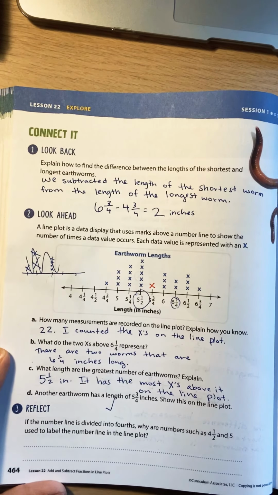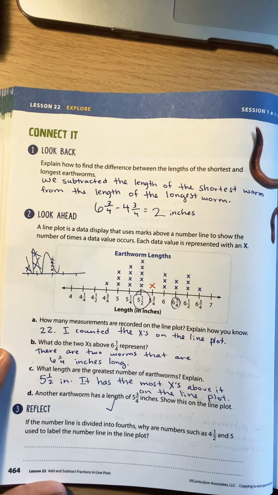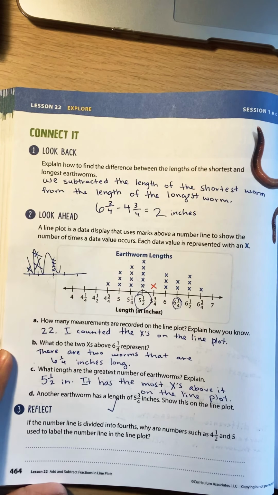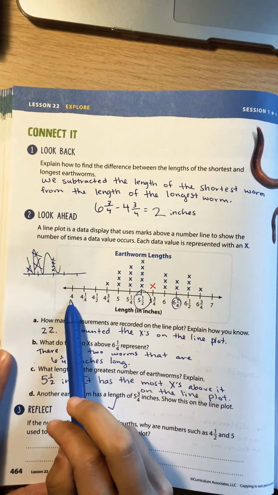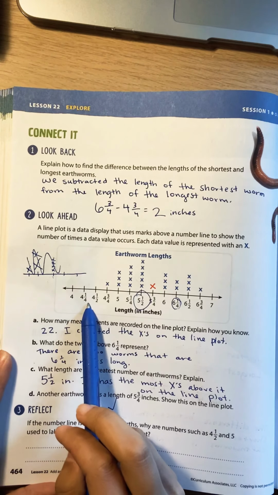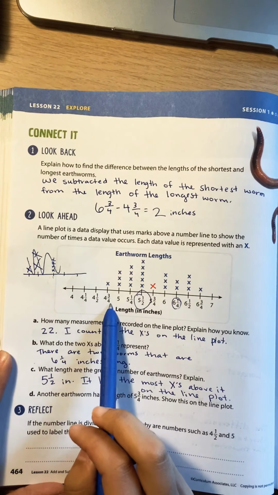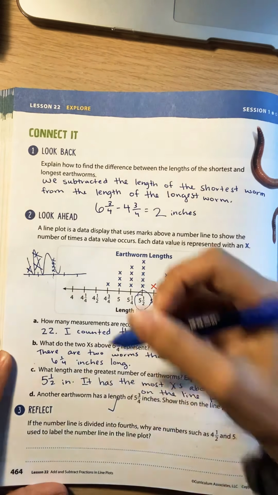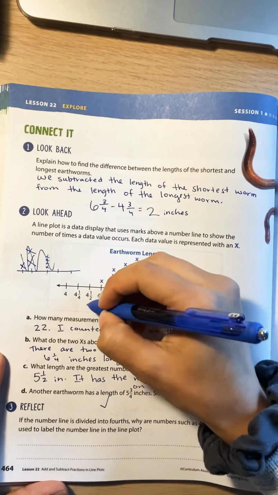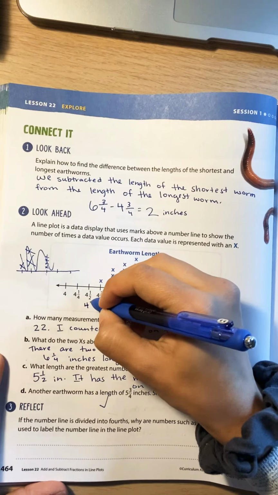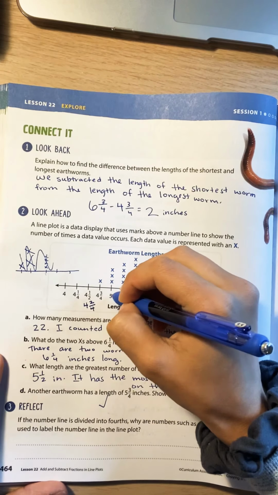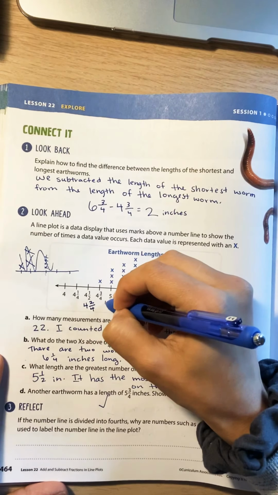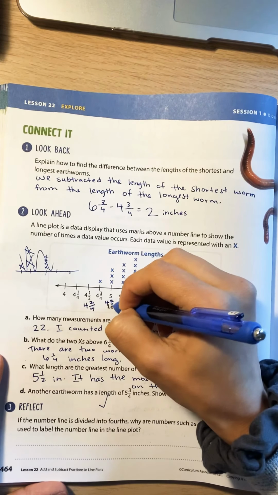Okay, number 3, reflect. If the number line is divided into fourths, why are there numbers such as 4 1/2 and 5 used to label the number line on the line plot? See, because it's going by fourths, right? 4, 4 1/4, 4 1/2, 4 3/4, 5. Okay, so think back a few lessons. 4 1/2 is equivalent to 4 2/4, right? And 5 is equivalent to 4 4/4.